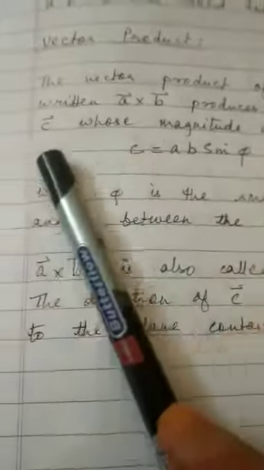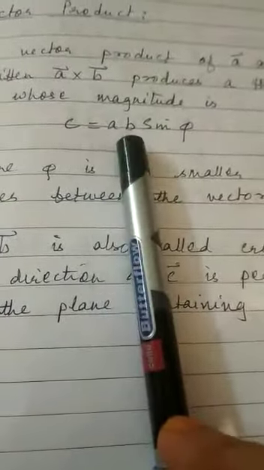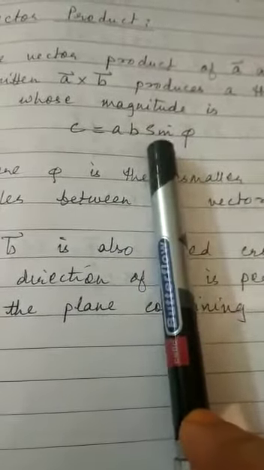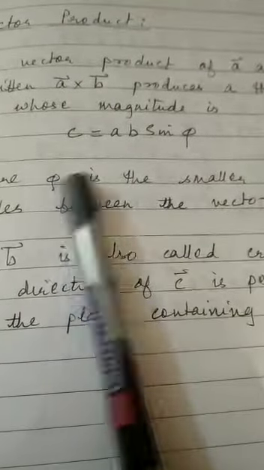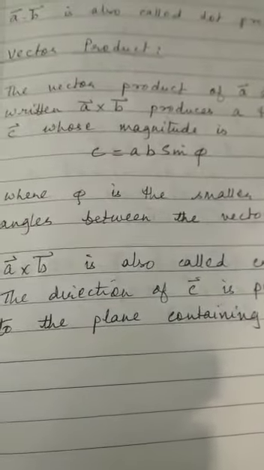A cross B produces a vector C, whose magnitude is magnitude of A into magnitude of B into sine of the angle between the two vectors, where this angle is the smaller of the two angles.